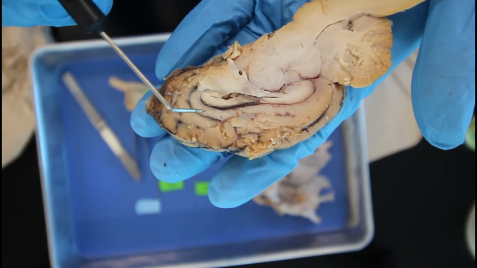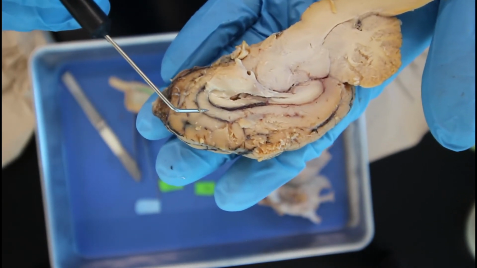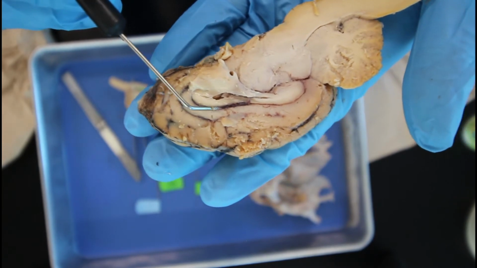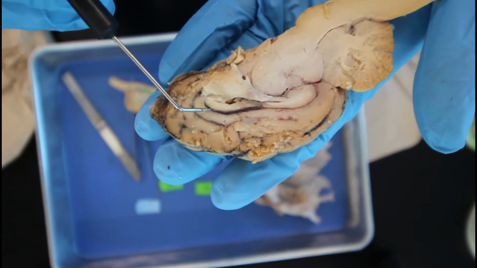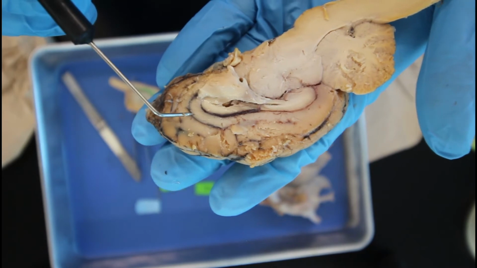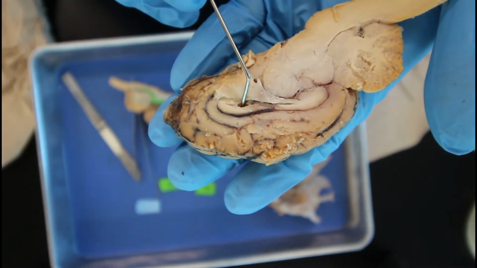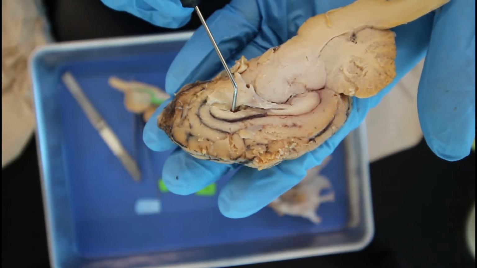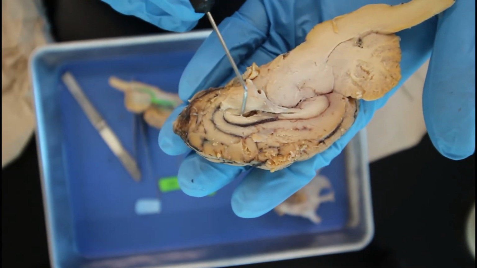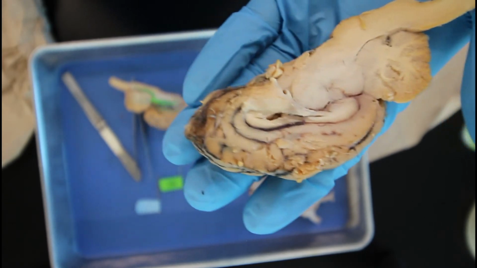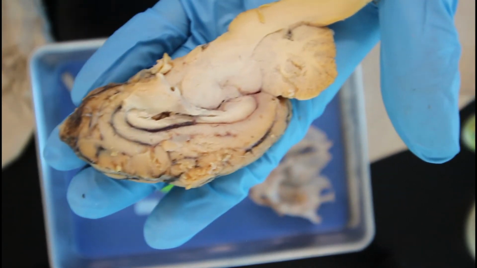So right over here in this lighter region, this is known as the corpus callosum. Right over here in this dark line, this is known as the lateral ventricle. Coming over here, within this region, we have our third ventricle. What is that called?